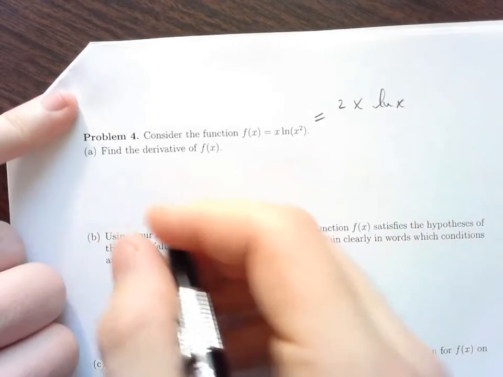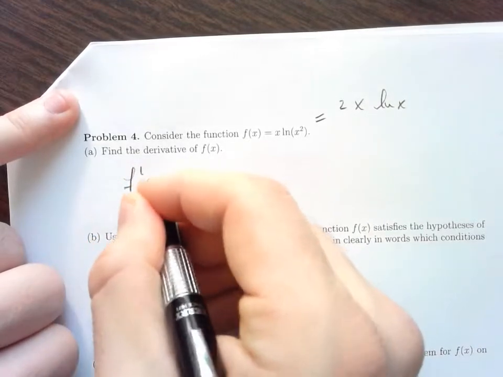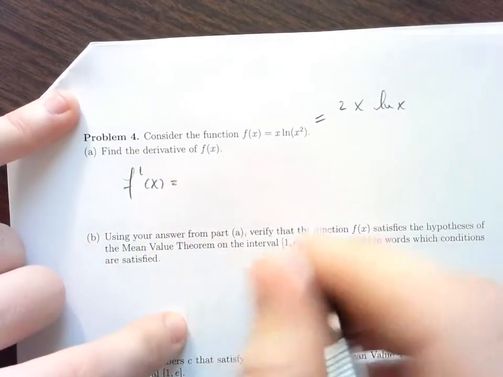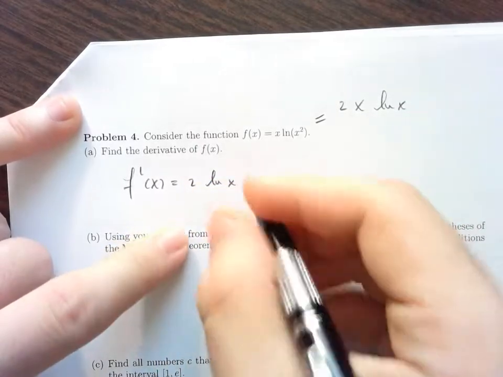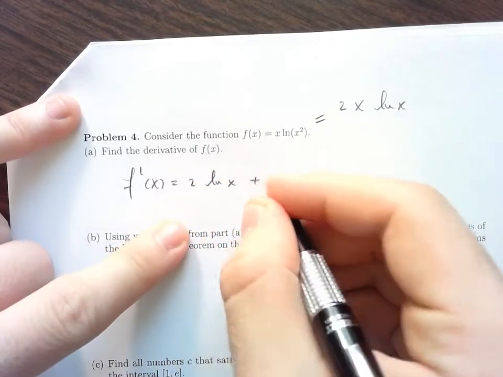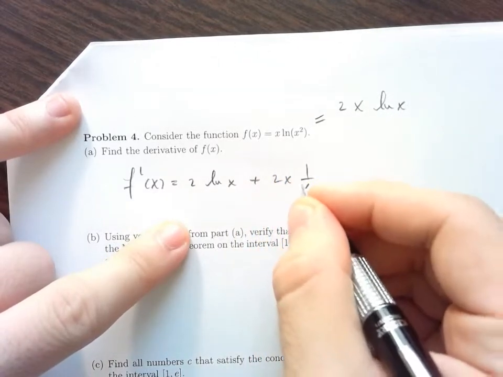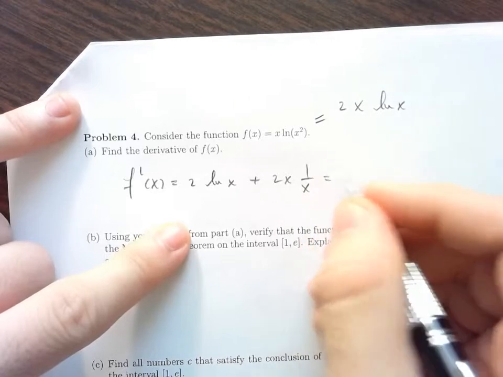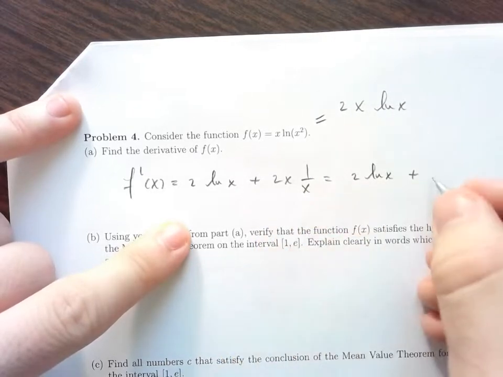Now, if I want to find the derivative of this, f prime of x is going to be, derivative of the first is 2 ln x, plus 2x, and the derivative of log is 1 over x. So this is the same as 2 ln x plus 2.